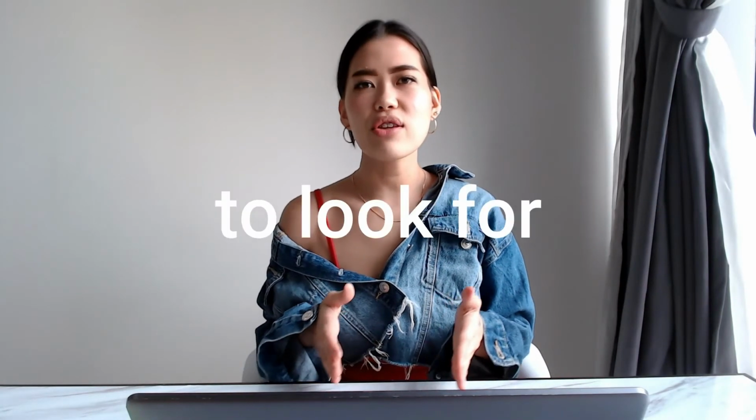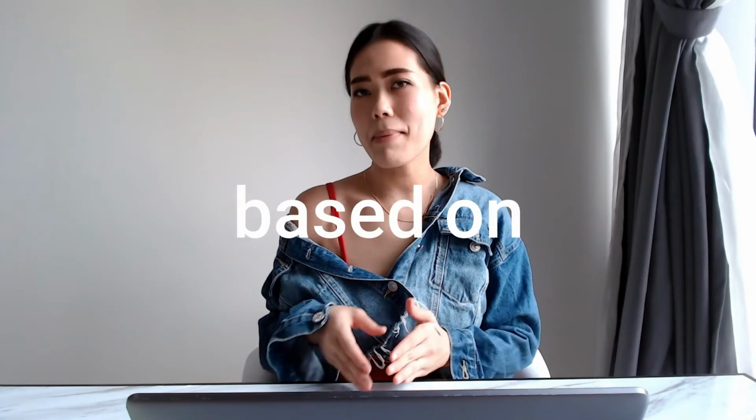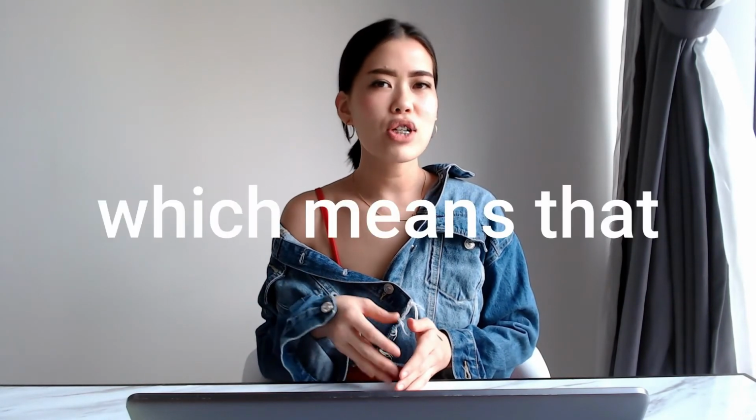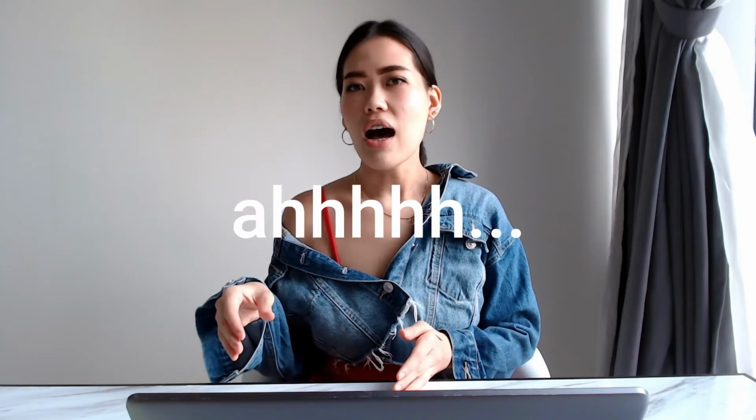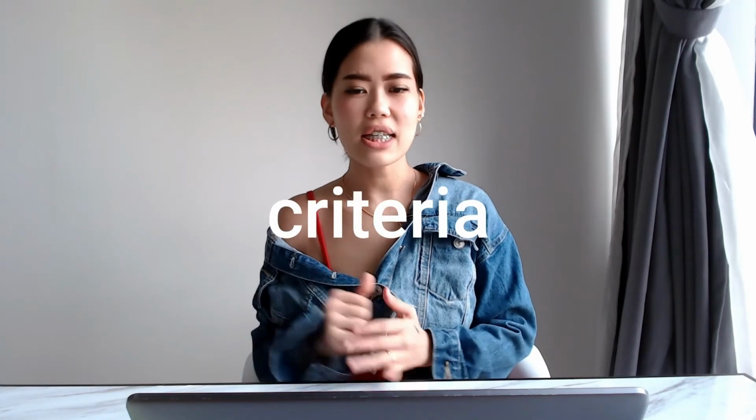MINIFS means that you're trying to look for the minimum number based on the criteria. MAXIFS means that you're trying to look for the highest number based on criteria. So let's jump into my report.